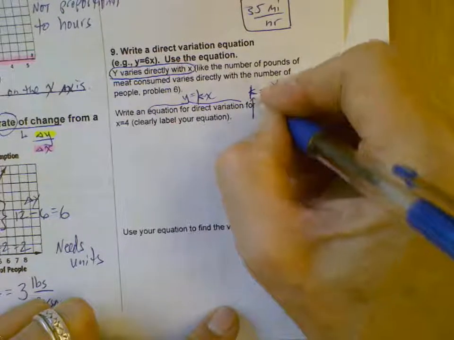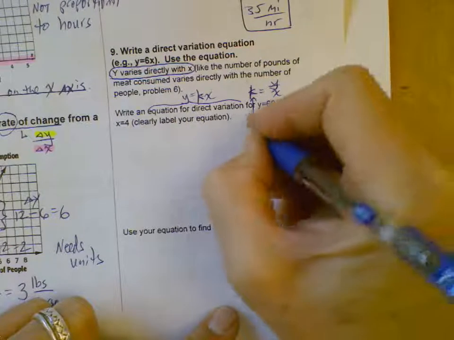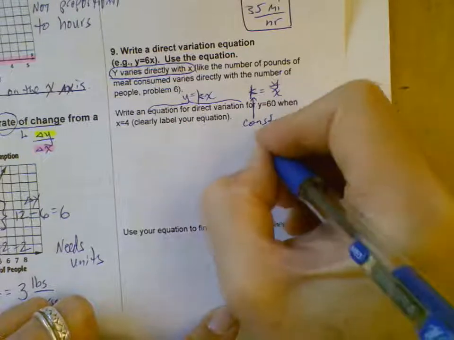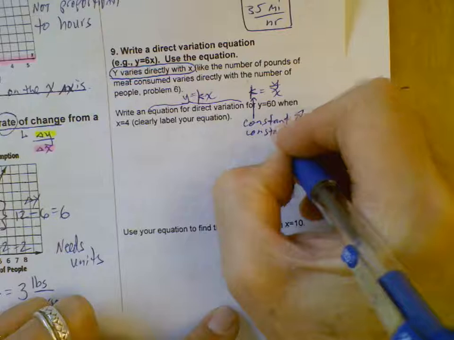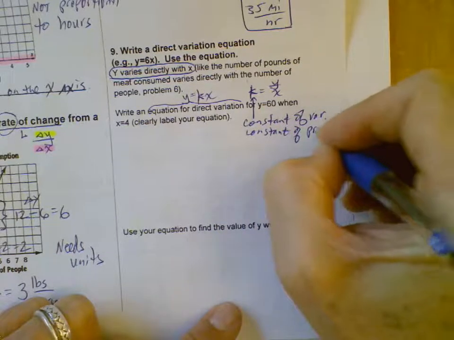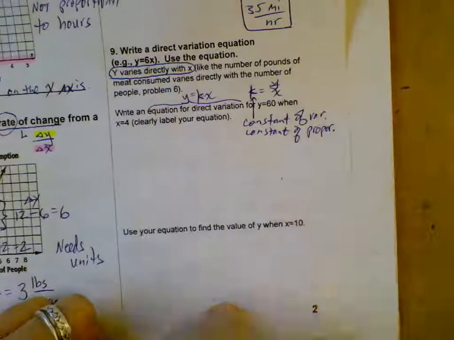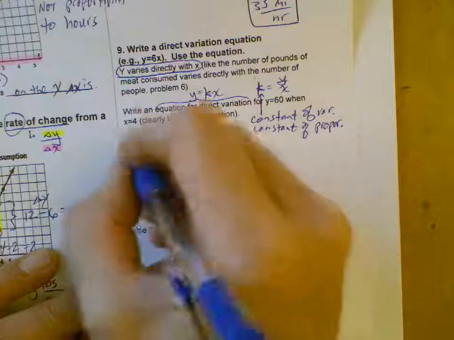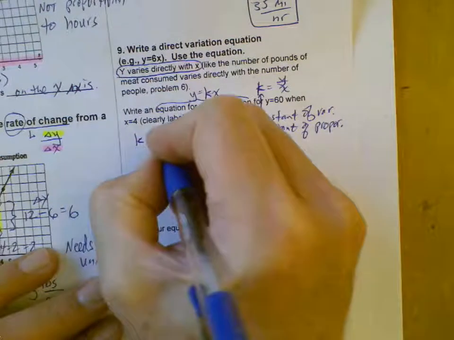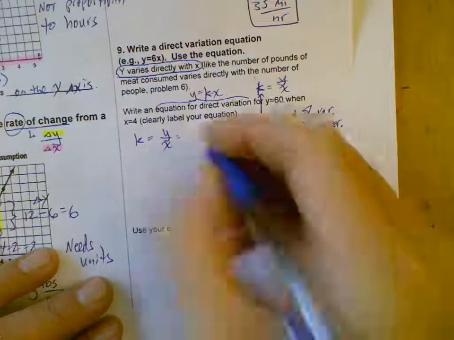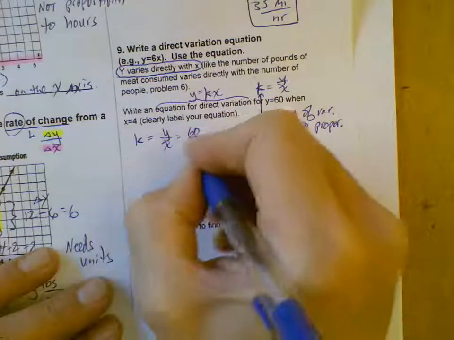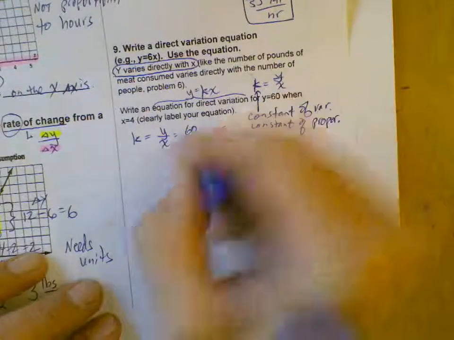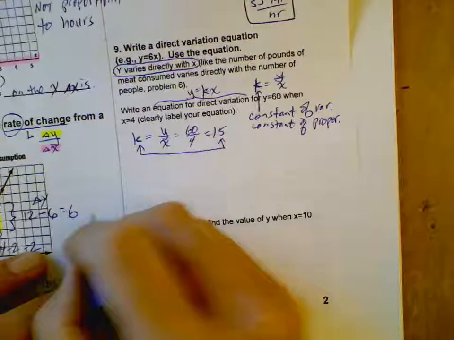Remember, your k is your constant of variation. That's what it's called. It's the constant of variation. It's the constant of proportionality. It's the unit rate. It goes by a lot of names. I've run out of room there, so forgive me, I don't write it all the way. So I know if I wanted to find k, I just have to plug in the y and the x values. So y is 60 when x equals 4. What does 60 over 4 simplify to? Well, 60 divided by 4, that's 15. So k is equal to 15.